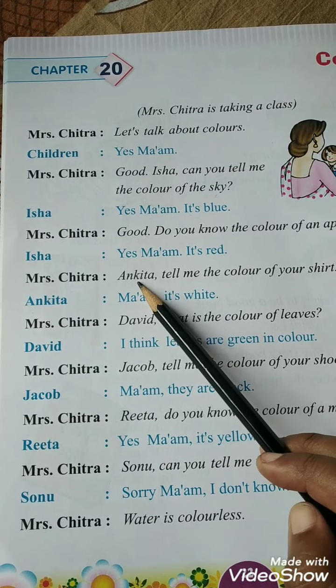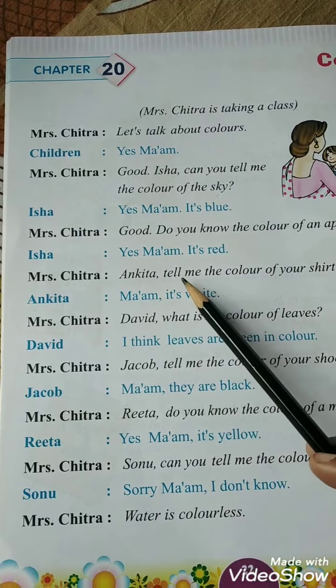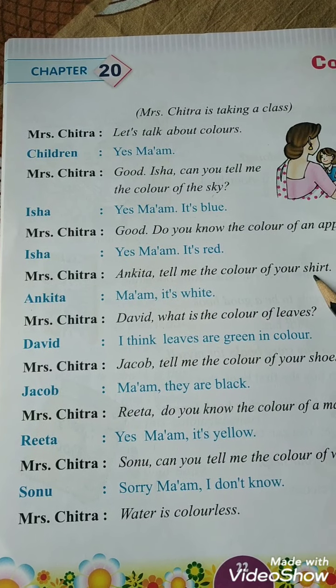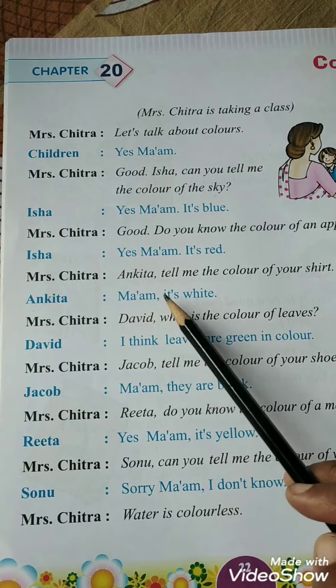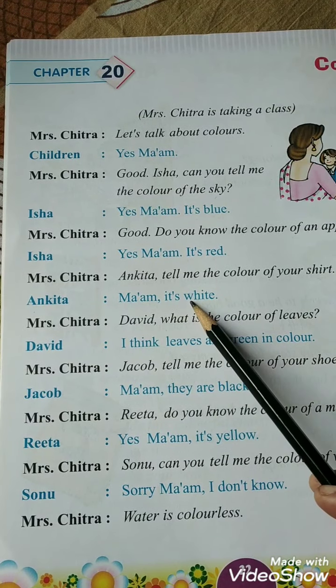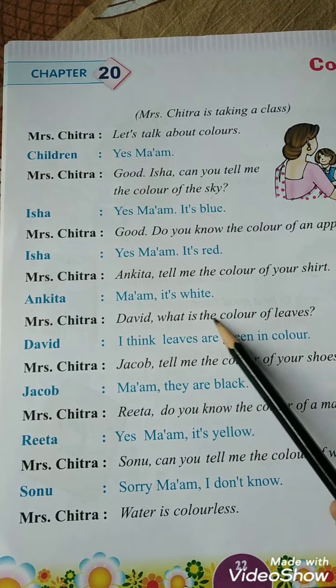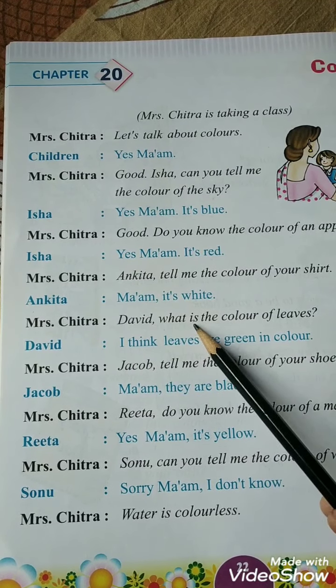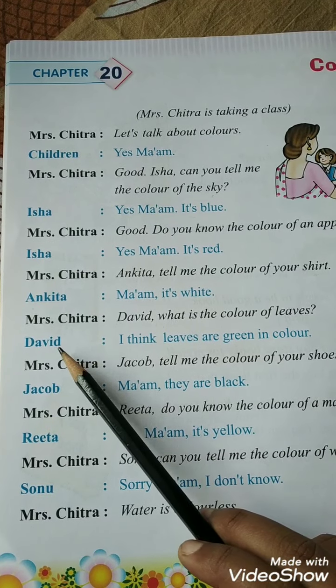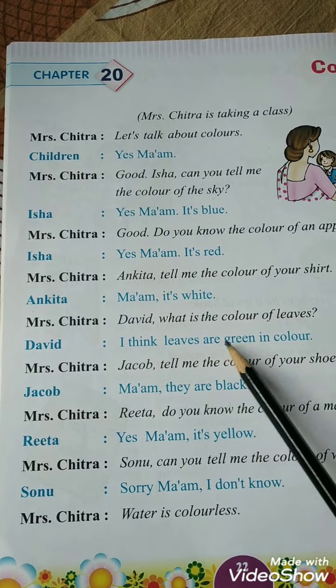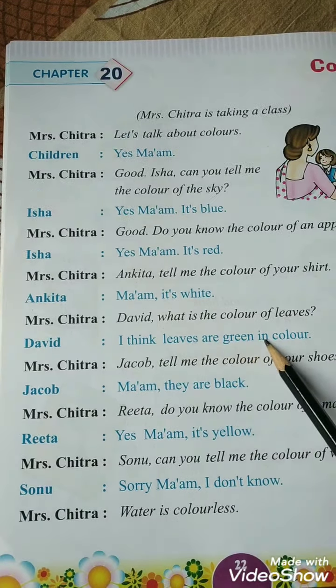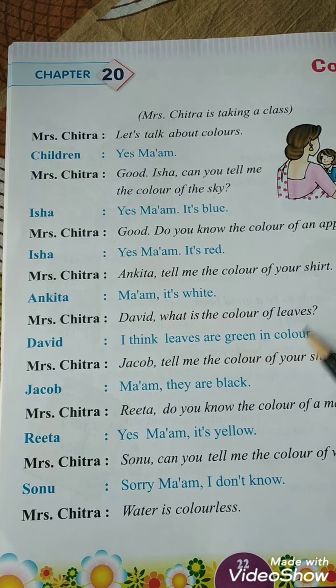Mrs. Chitra: Ankita, tell me the color of your shirt. Ankita: Ma'am, it's white. Mrs. Chitra: David, what is the color of leaves? David: I think leaves are green in color.